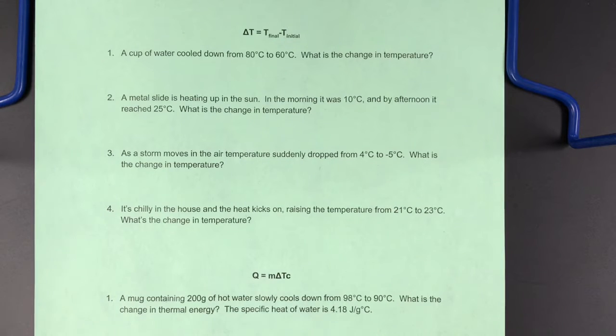So when we do this, we're going to be careful to identify which one is final, which one is initial, and then when we finish, we're going to look at the sign on it. Is it positive or is it negative, and does that make sense? So if the temperature is decreasing, is the sign going to be positive or negative on your change in temp? It's going to be negative because your change in temp was negative, your temperature decreased.